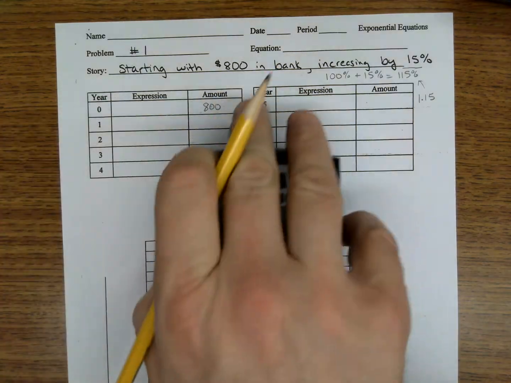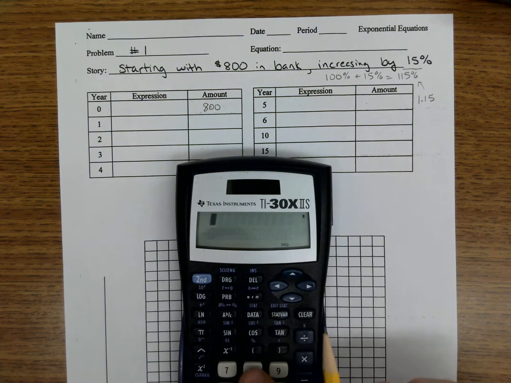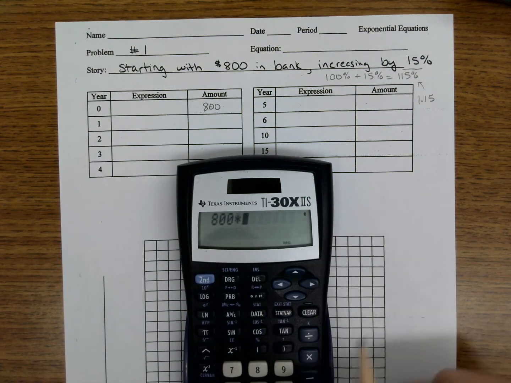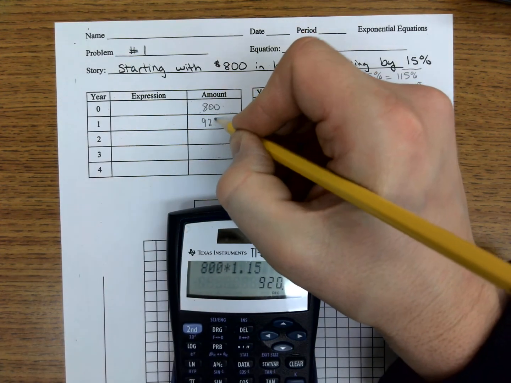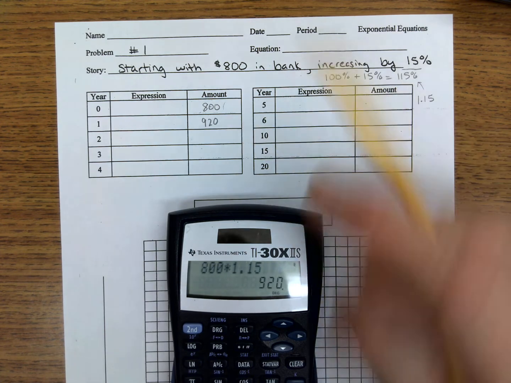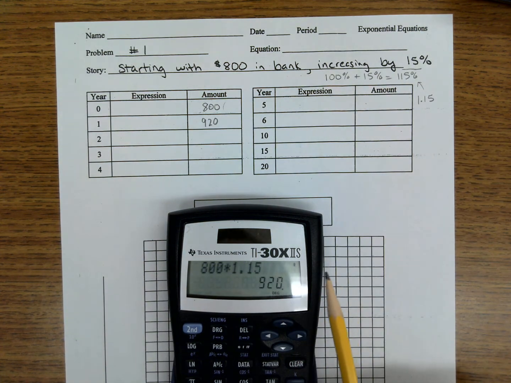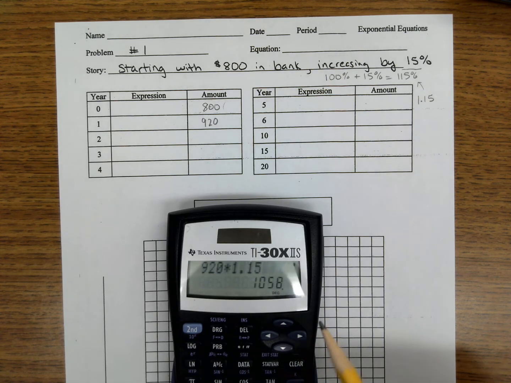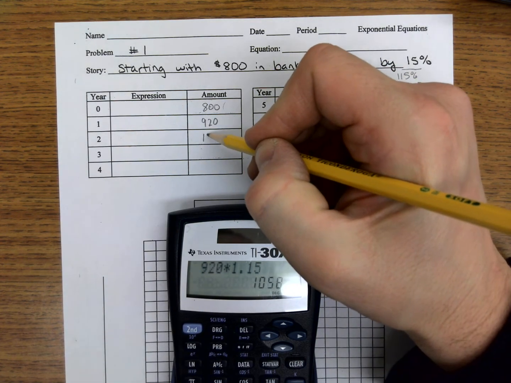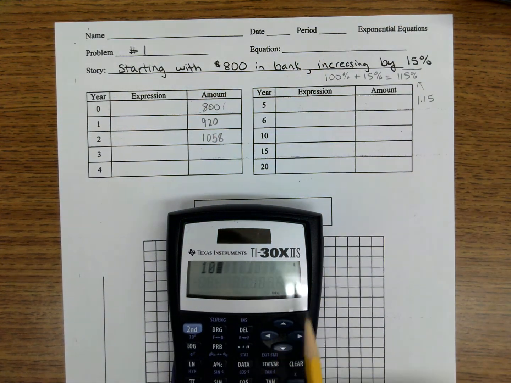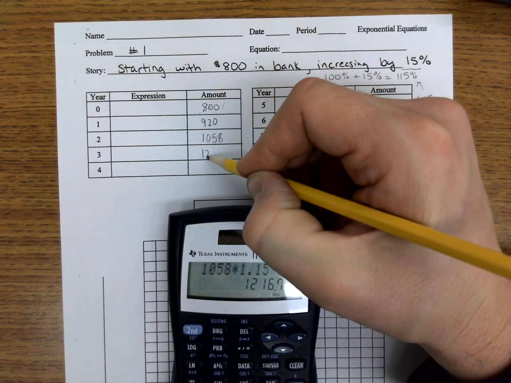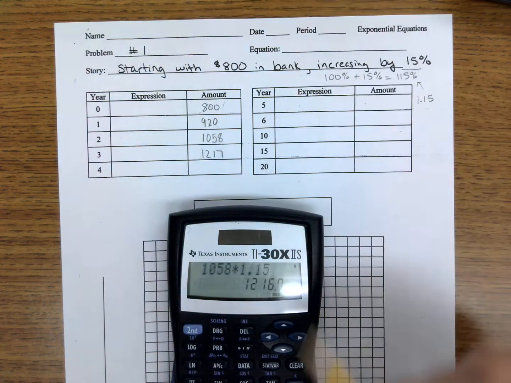So what I want to do, and this is calculator work, you take 800 times 1.15. And now we're up to 920. And then if I want to go another year, I take that number, which is 920, and times it by 1.15 again. And now I'm up to 1,058. And now I'm at 1,058, and I take that 1,058 and I times it by 1.15, and I'm up to 1,217. And I just continue the pattern.